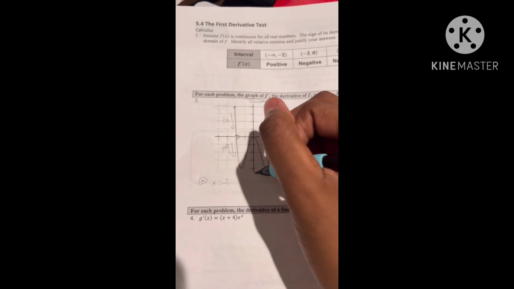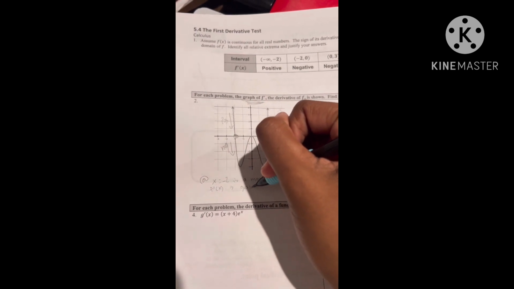And here I'm going to write my answer since I already got it. At x equals negative 2 is a maximum because f prime is going from a positive to a negative. And the first derivative test is basically just looking at the intervals and analyzing the intervals. As I'm writing it, it's very important to look at your points there.